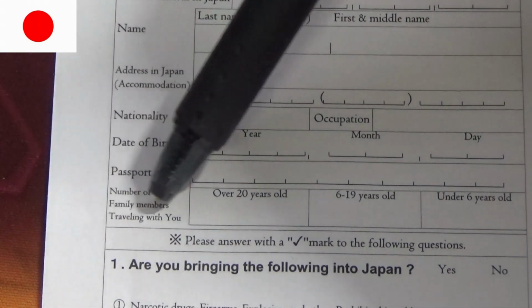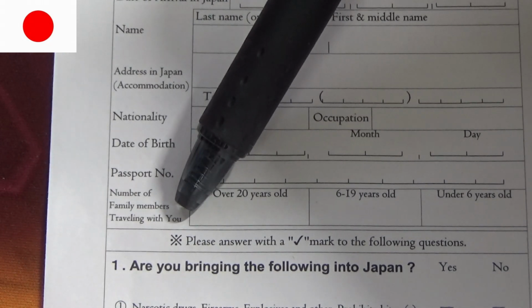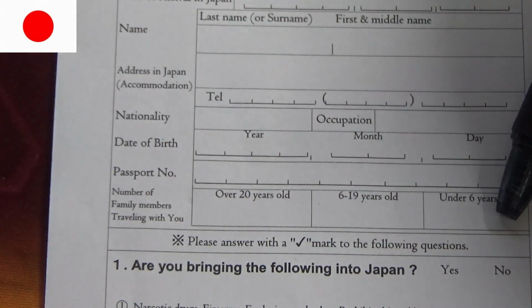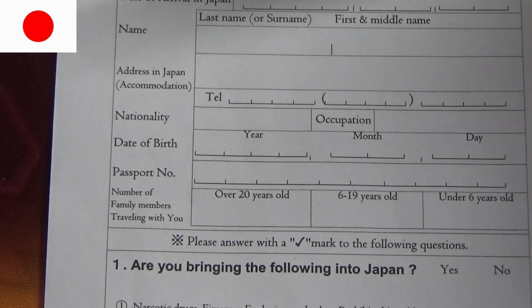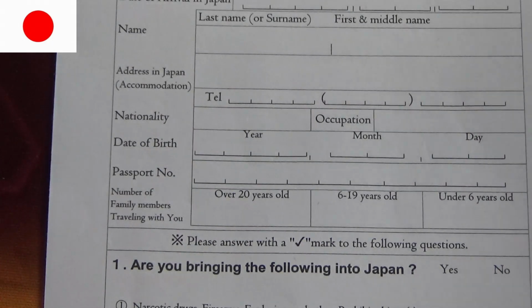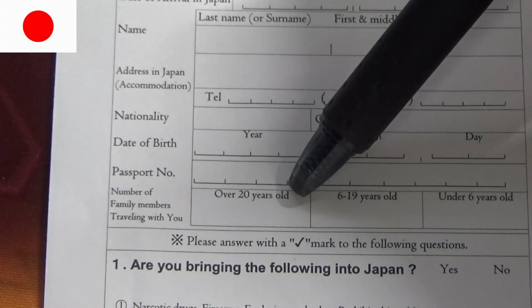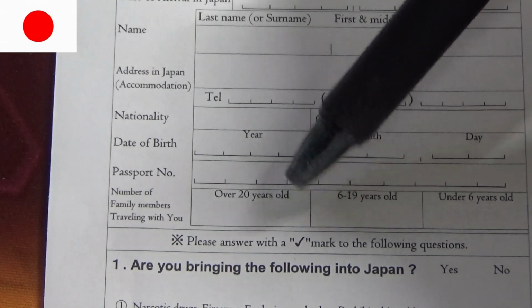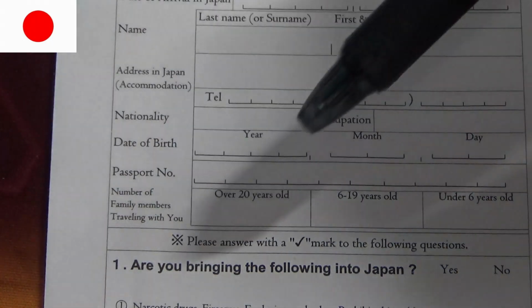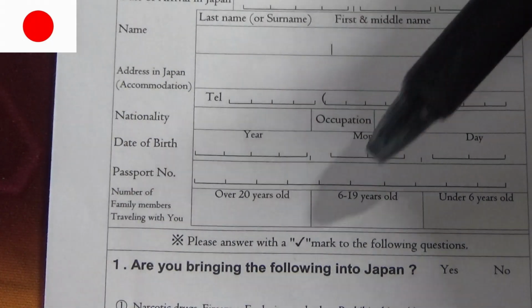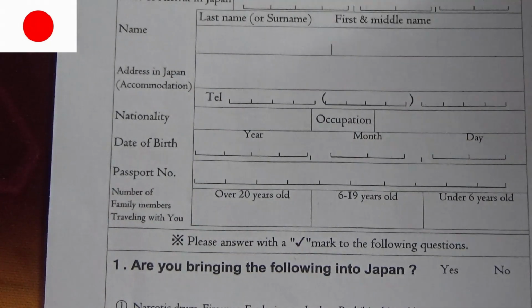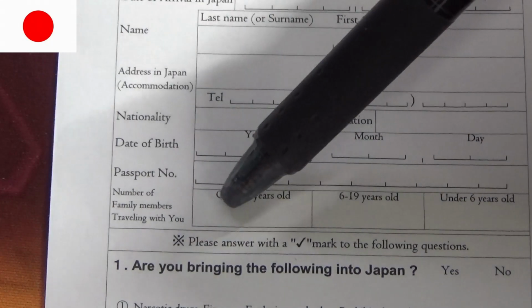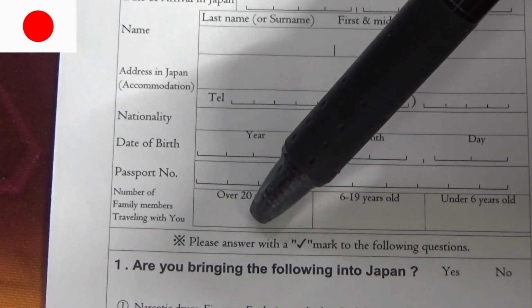Number of family members traveling with you. So if you're traveling by yourself, you don't need to worry about this. If you're traveling with, let's say, your wife and 3 children of various ages. So over 20 years old. Who's over 20 years old? Obviously, it's your wife. So your wife is 20. I'm just assuming. Maybe she's 19. Okay, so 20. So your wife, and maybe you have an adult son. So maybe he's 22 or 23. So 2 people. You would write 2 here, not including yourself.